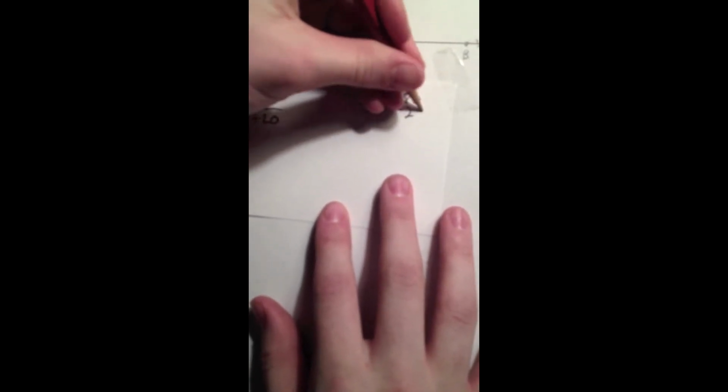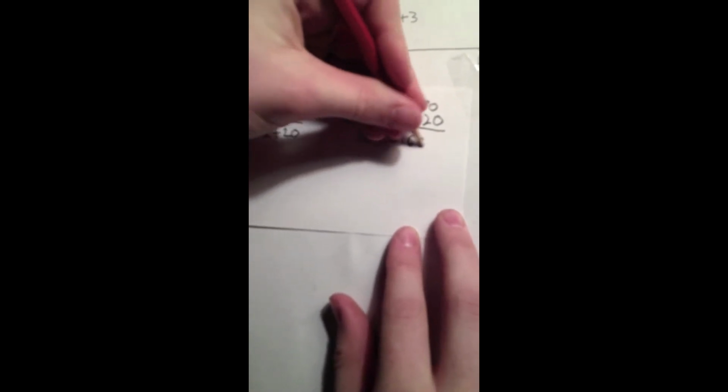Now you're going to solve for x. First, you subtract 20 from both sides. This becomes 16x equals 160. Now to get rid of the 16, you divide by 16. This becomes x equaling 10.